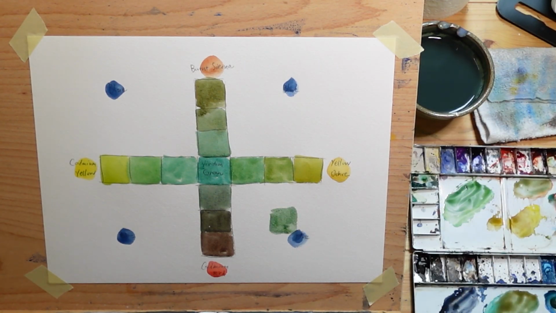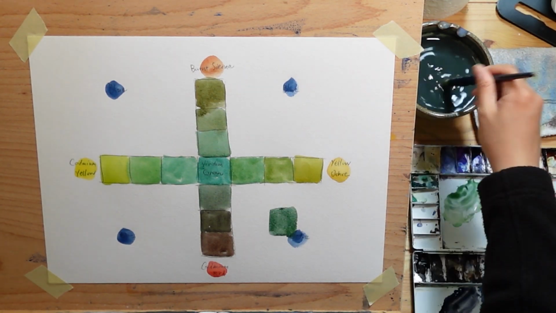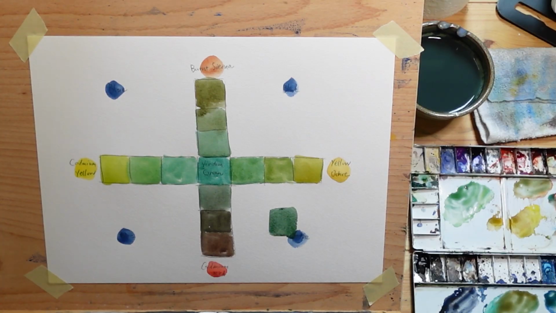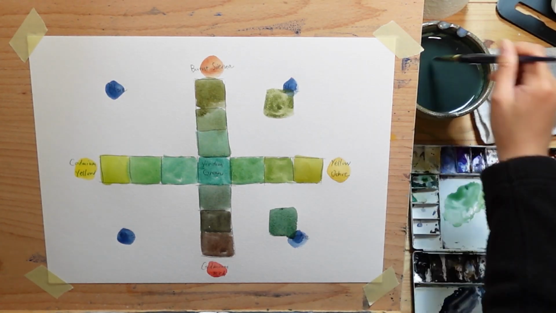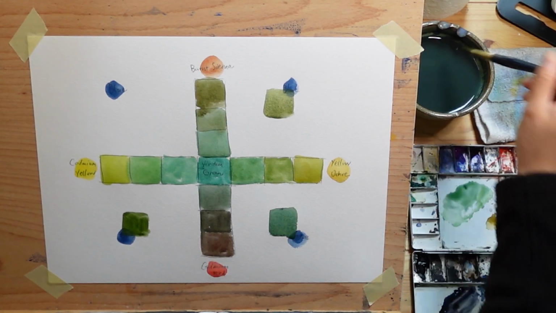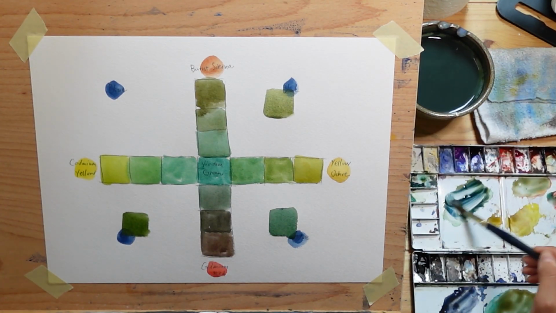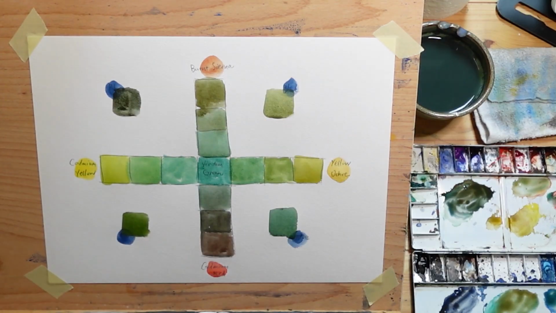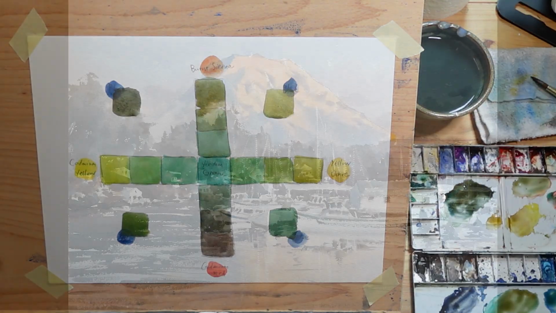And you see I added these blue dots to the corners. This is to remind you if you do want to get to the shadow color, when you have already added the yellow or the red, the only thing you need to do is to add a little bit more blue to darken it further so you get that super weighty shadow color for the trees.